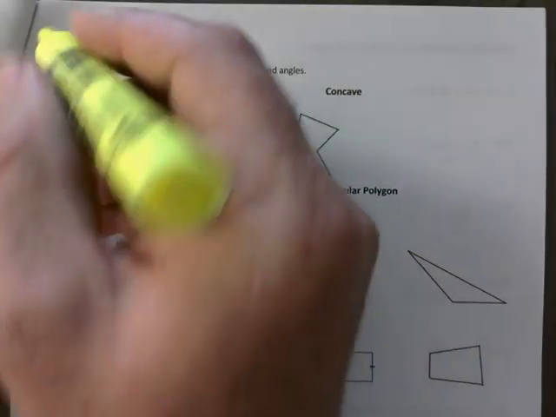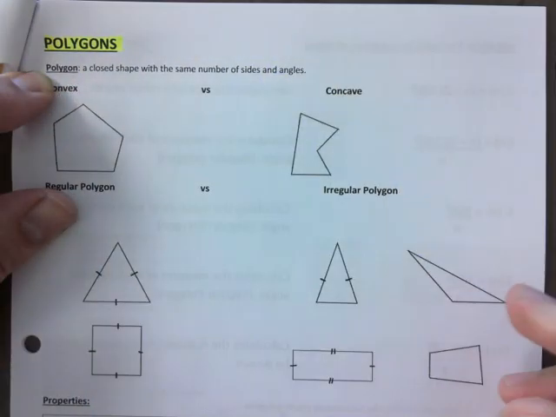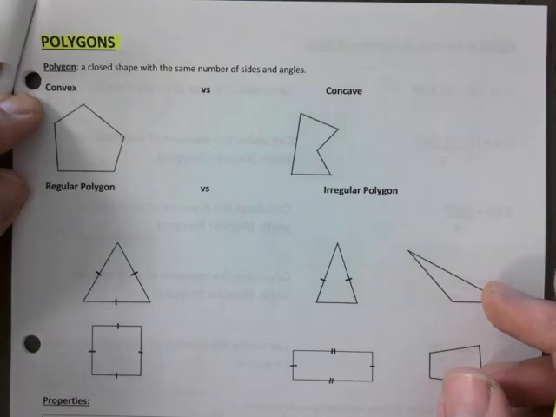Okay, ready? Make sure you put phones away, okay? They're not helping right now.